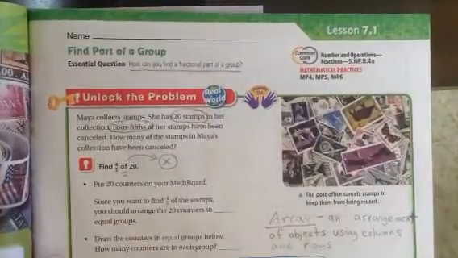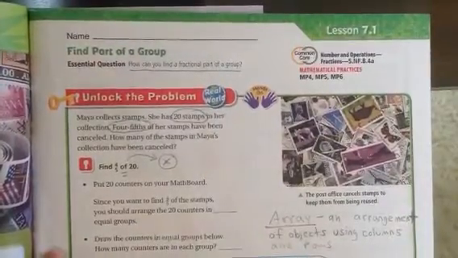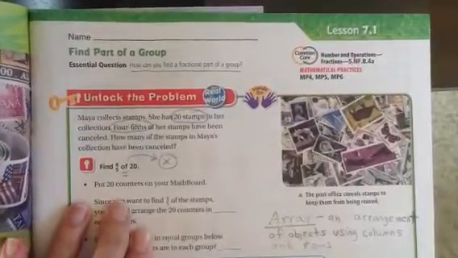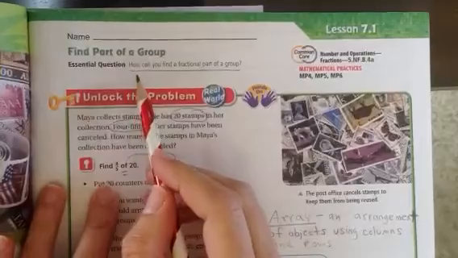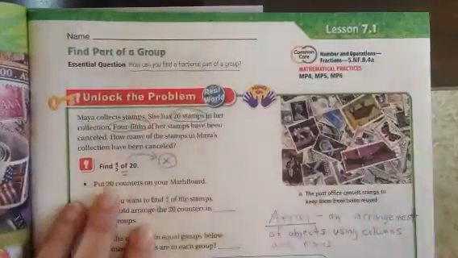Hi guys. Okay, so we're starting chapter 7, multiply fractions, and starting with lesson 7.1, find part of a group. So here's our essential question: how can you find a fractional part of a group?